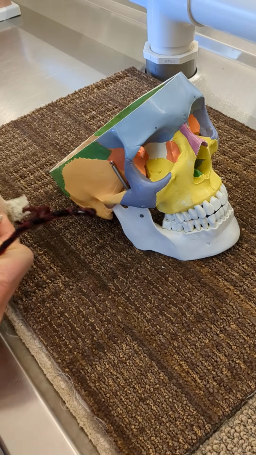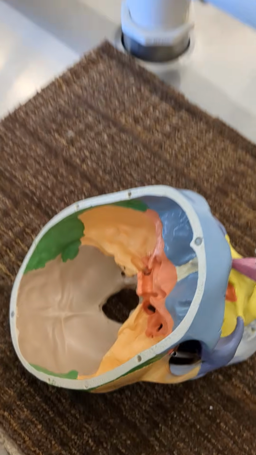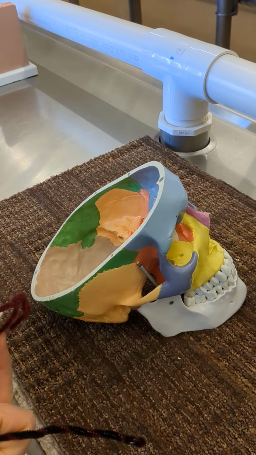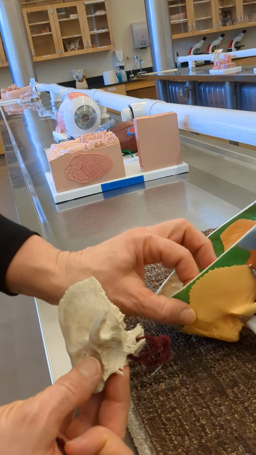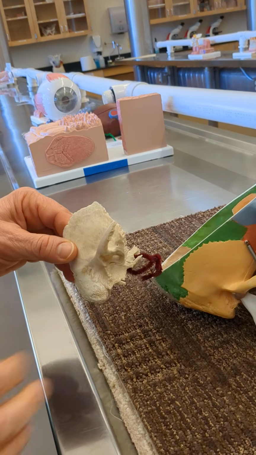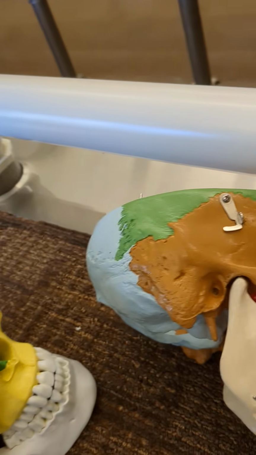There's the petrous portion, and here is the petrous portion in relation to the skull. The squamous portion is the flat portion, and here it is on the skull. And the tympanic portion is here at the bottom, where the auditory mechanisms happen.